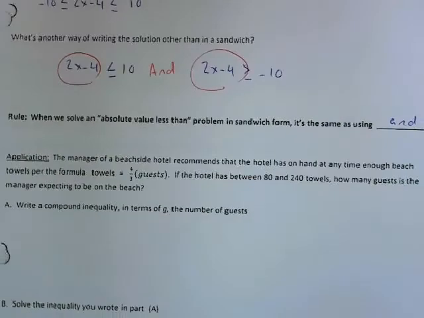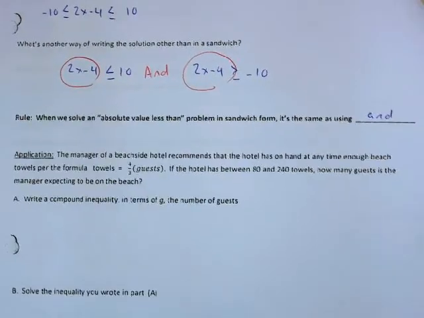Oh, I'm sorry, I think you cut out the word and. So and is what goes in the blank.